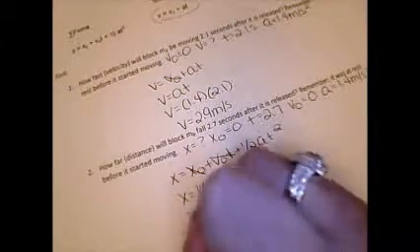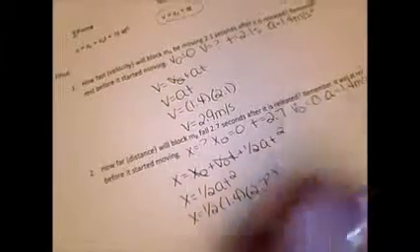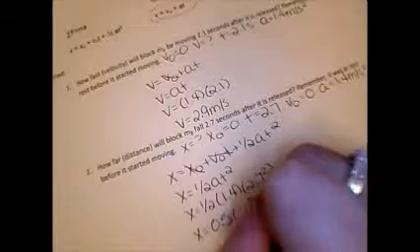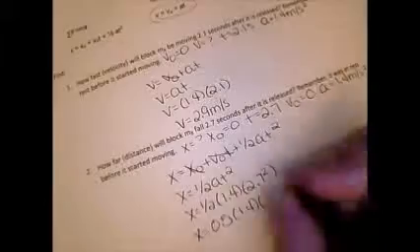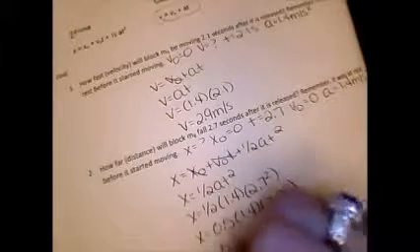So now we just have to plug in our numbers. 1/2 times 1.4 times 2.7 squared. So our x equals 1/2, 0.5 times 1.4 times 2.7 squared, which gives us 7.29. And if we multiply all those together, we get 5.103 meters as your total distance that it fell.